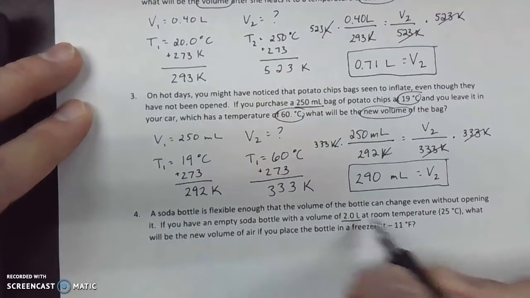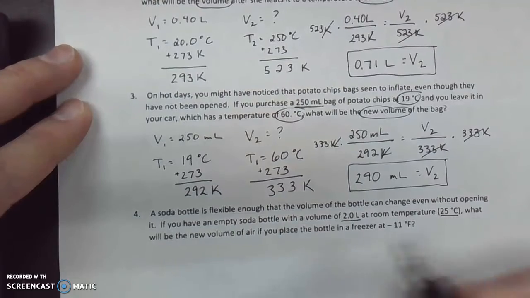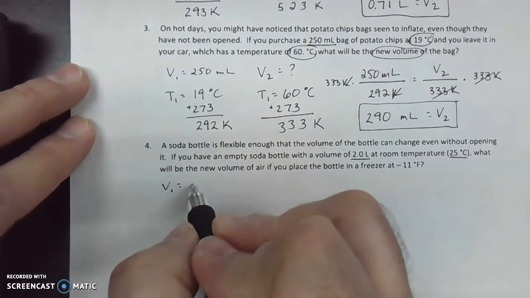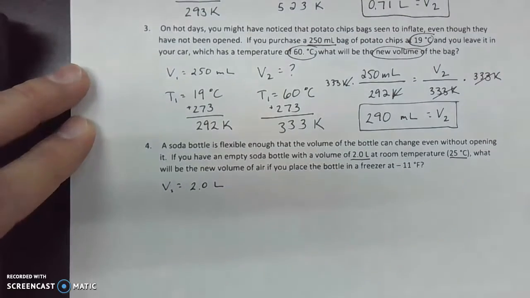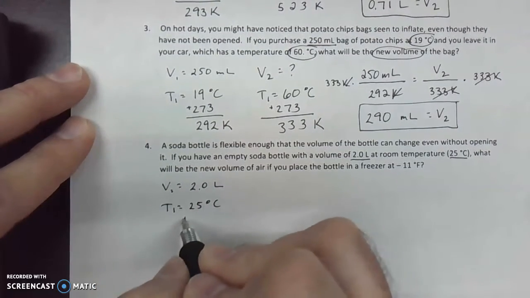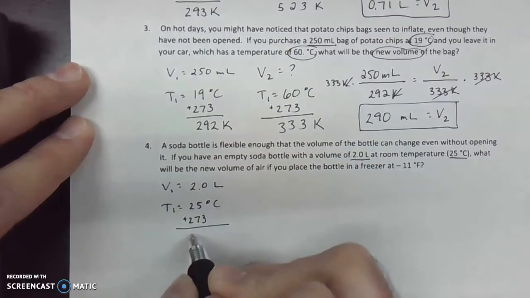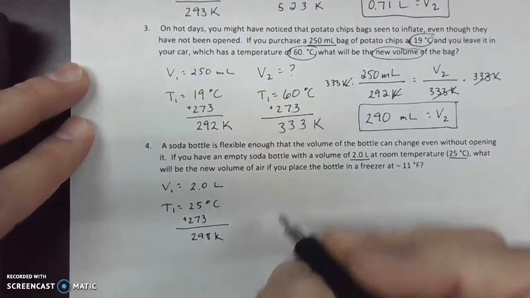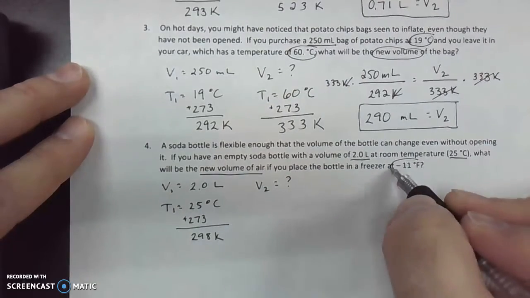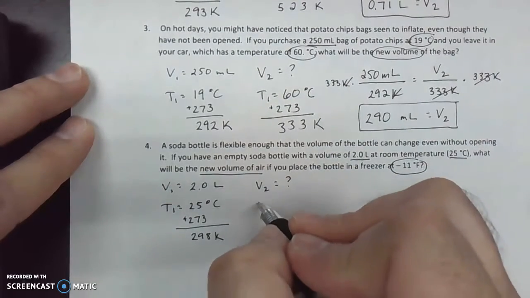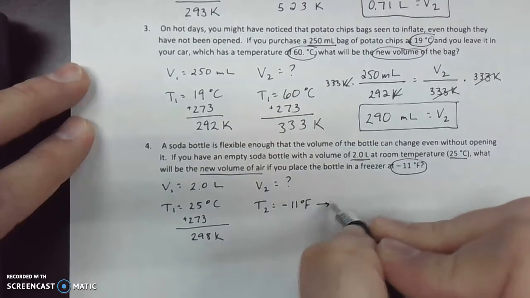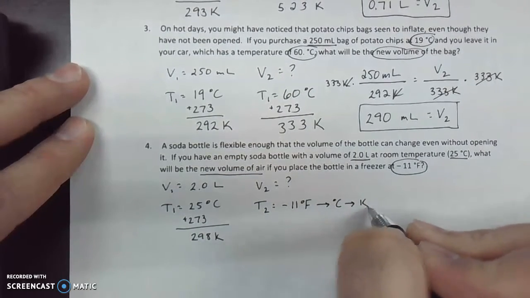Here is our original volume and our original temperature. So V1 is going to be 2.0 liters. T1 is 25 degrees Celsius. So we'd add 273 to that, so 298 Kelvin. We want to know what is the new volume at negative 11 degrees Fahrenheit. So the first thing we have to do is change that to degrees Celsius and then to Kelvin.